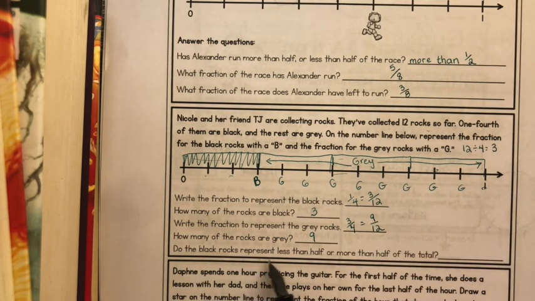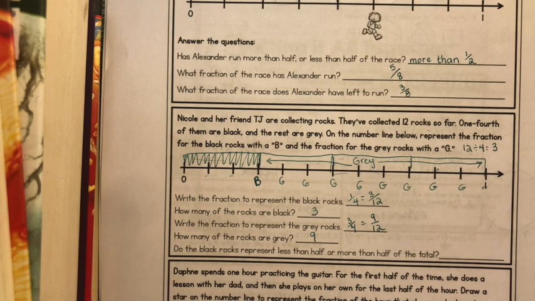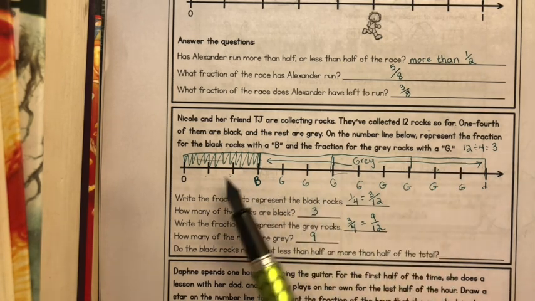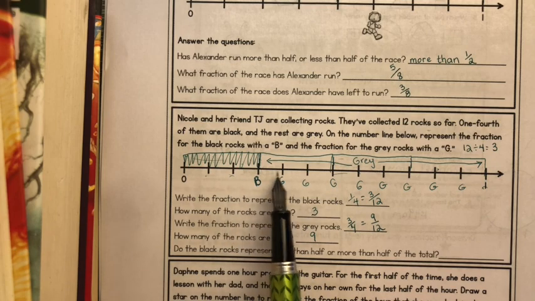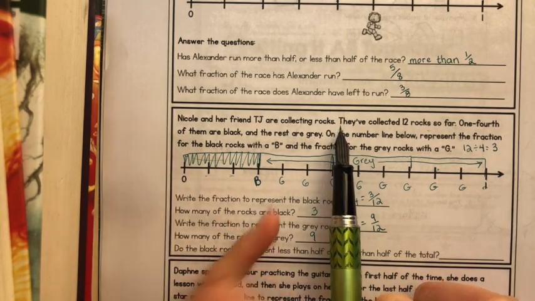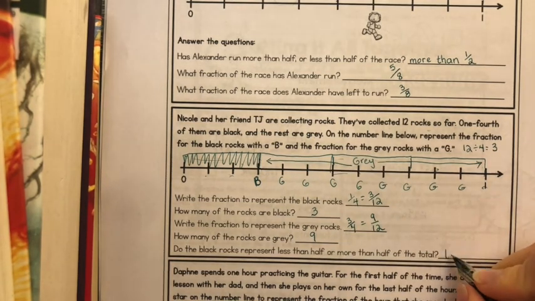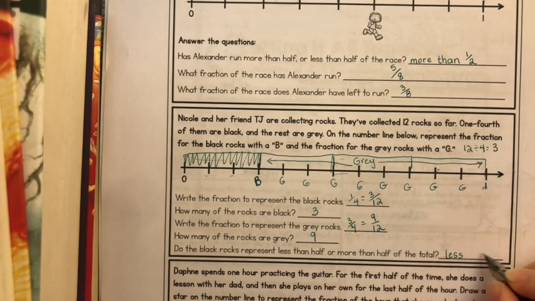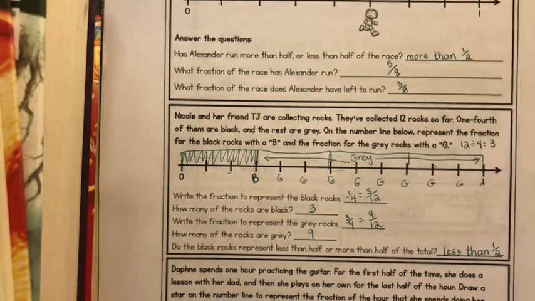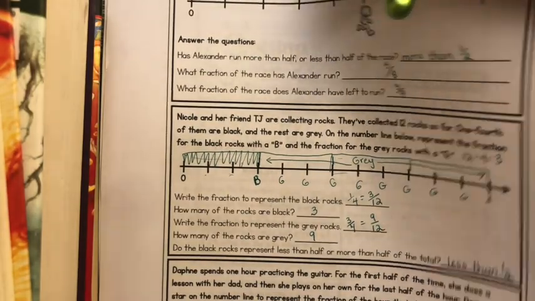Do the black rocks represent less than half or more than half of the total? So half of 12 is 6. So 1, 2, 3, 4, 5, 6. That's half. The black represents less than half. Less than half. All right, let's go on to the next one.